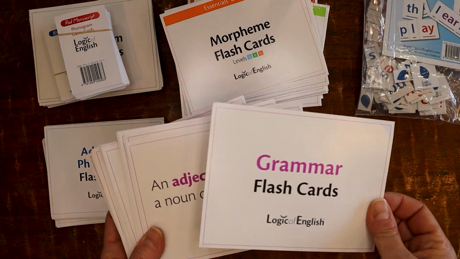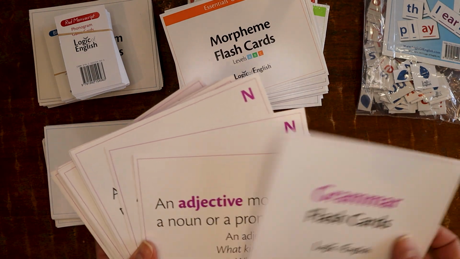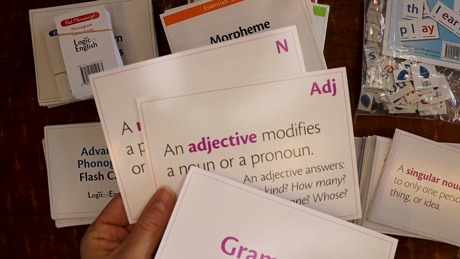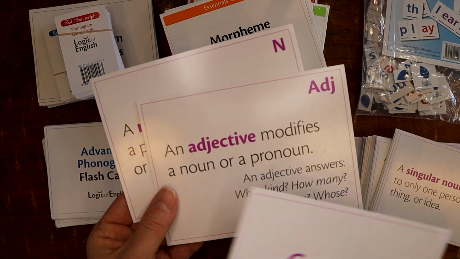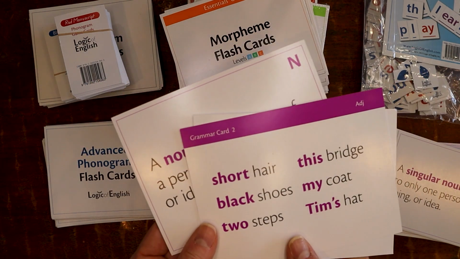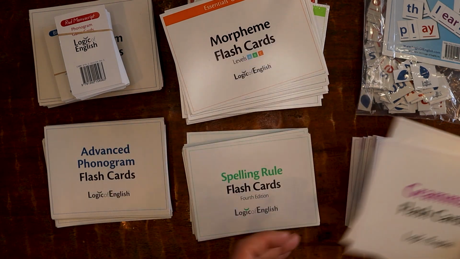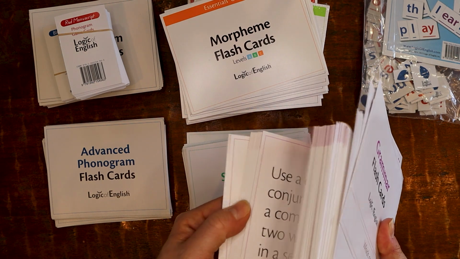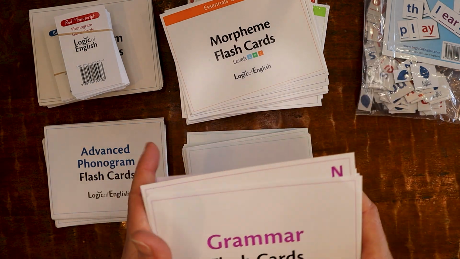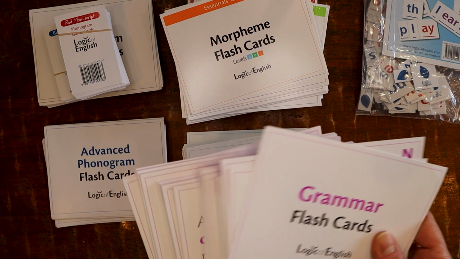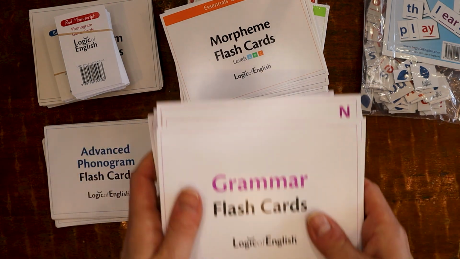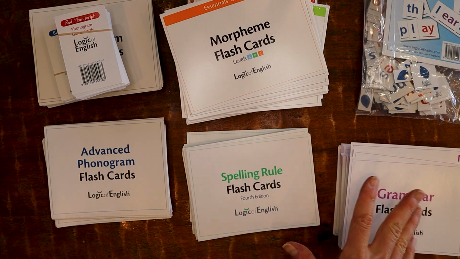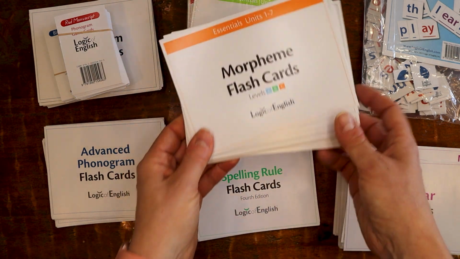But we also have grammar flashcards. So Essentials also teaches grammar. And again, it teaches it with these flashcards, and it has like a definition. An adjective modifies a noun or a pronoun, and it gives examples on the back. And there are quite a few of these, and you use them throughout the whole program. So for the kind of complete 3 years that you would do this program, you will go through all of these cards.